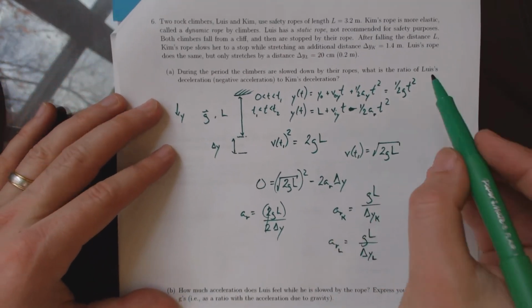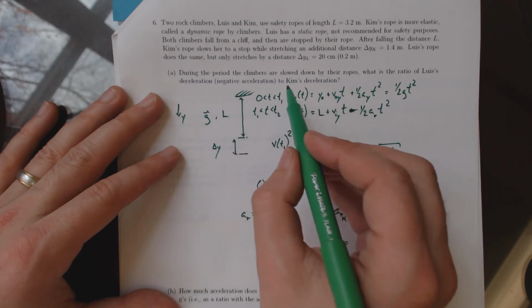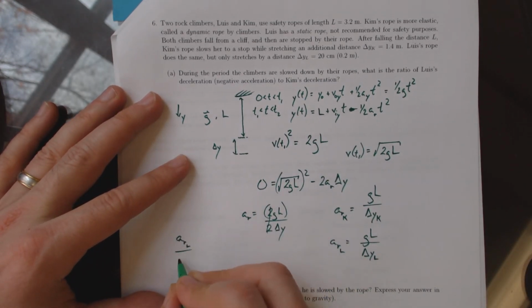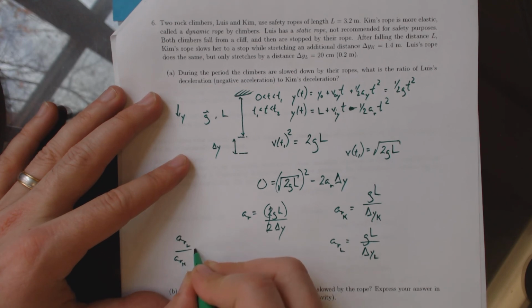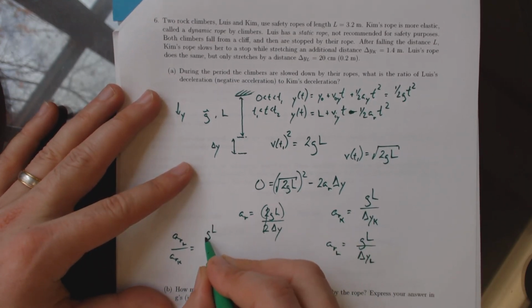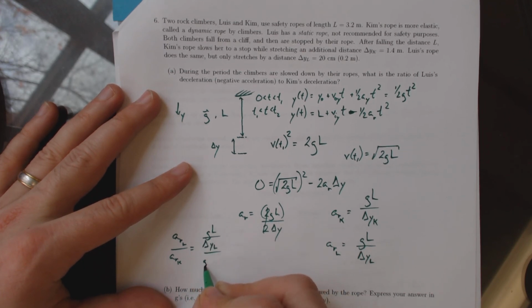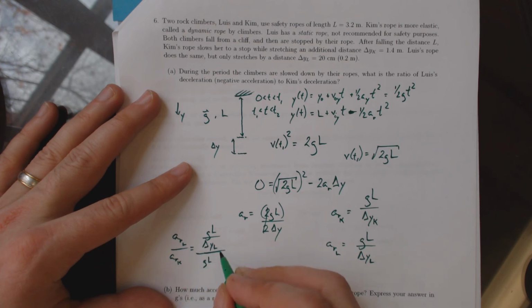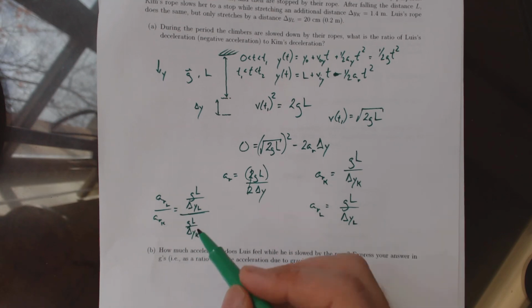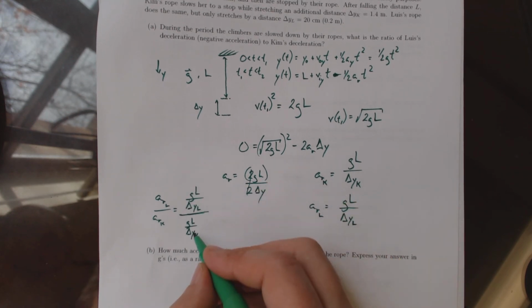And if I want to know the ratio of Luis's deceleration to Kim's, that's just a_rL over a_rK. That's gL over delta yL, over gL over delta yK. Remember, if I have a fraction in the denominator, I take it to the numerator and flip it around.